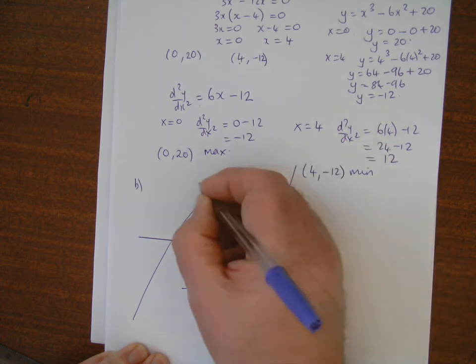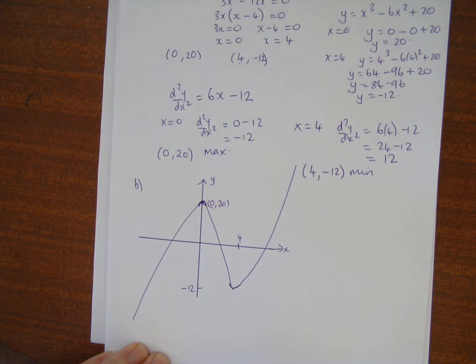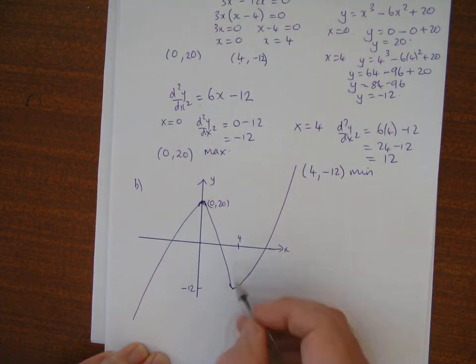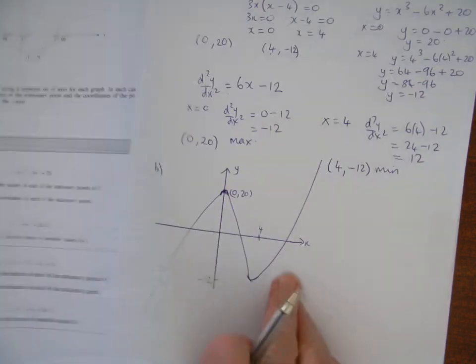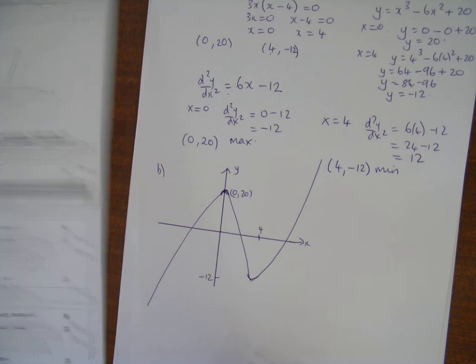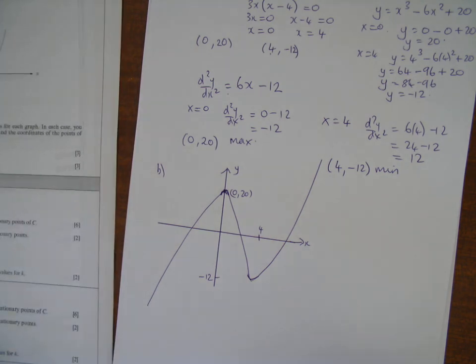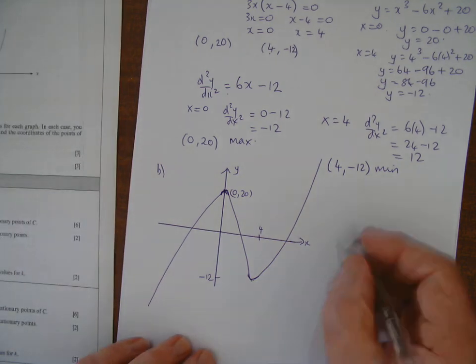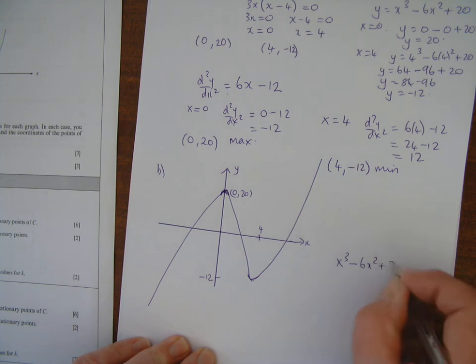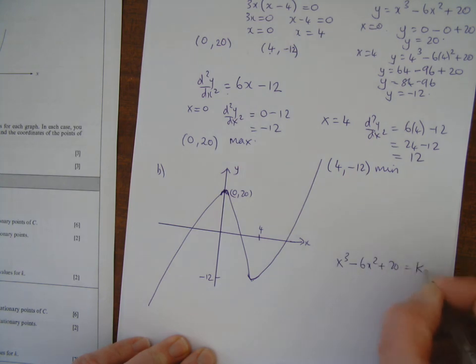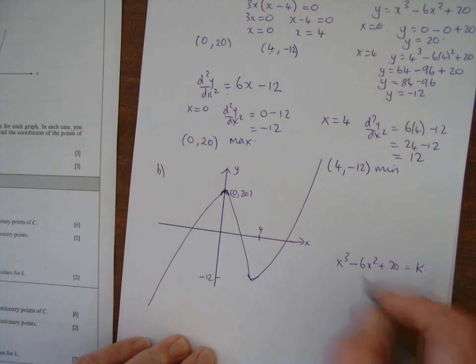There's the x-axis and there's the y-axis. That's what the curve looks like. I've located both stationary points clearly on the graph. And the last part of the question is asking me, I'm told that x cubed minus 6x squared plus 20 equals k has 3 distinct roots.